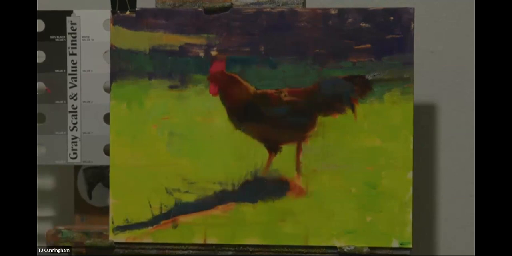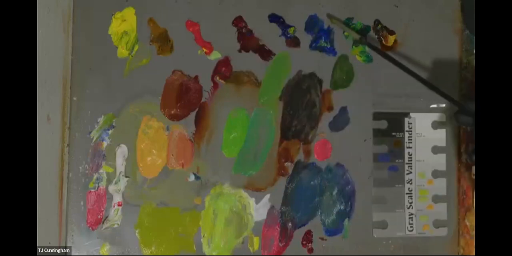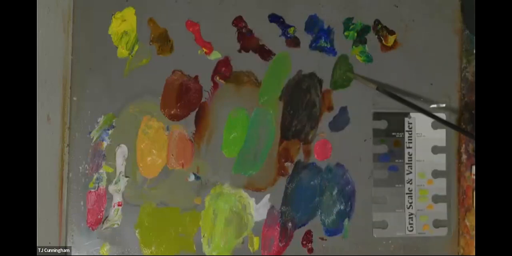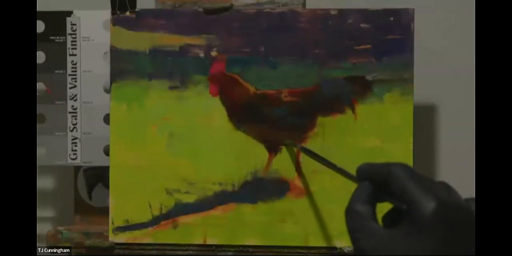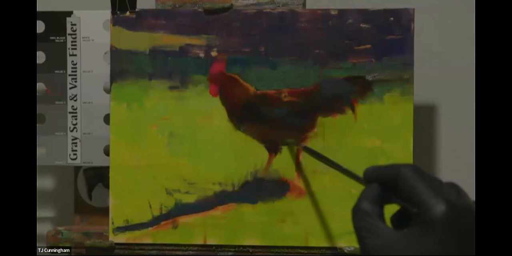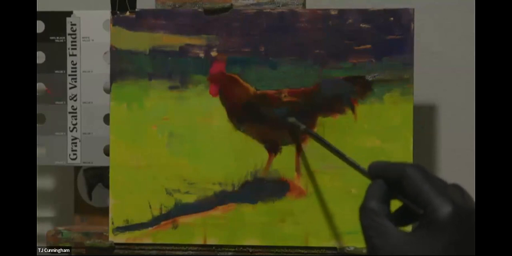Okay, what's bothering me the most now? Right, what's the next thing on the list here? I'm going to take that same exact green. How did I mix it? Bismuth, Viridian, transparent oxide red right here. And it's going to gently introduce it to some more of the underside of this bird.